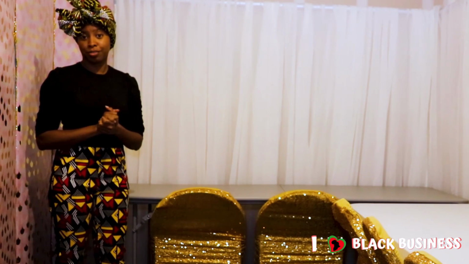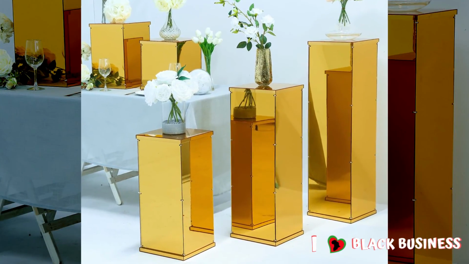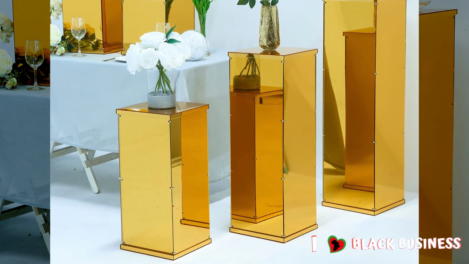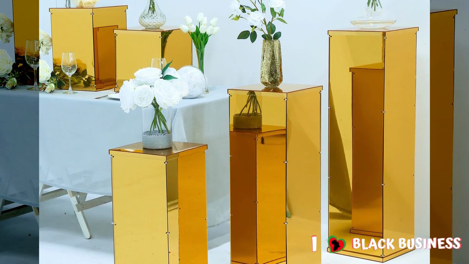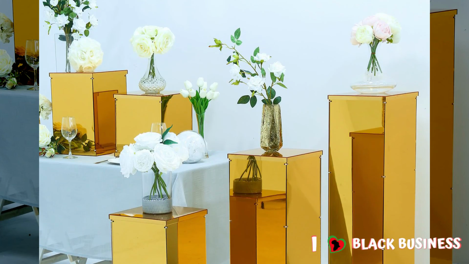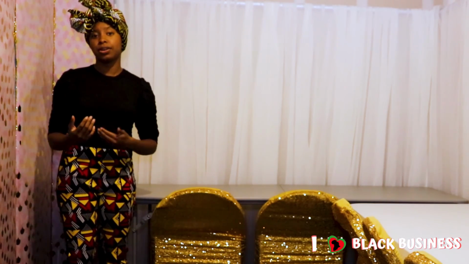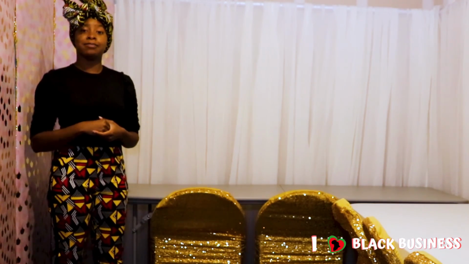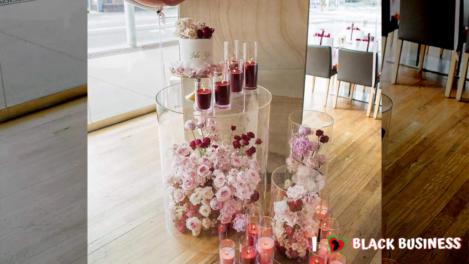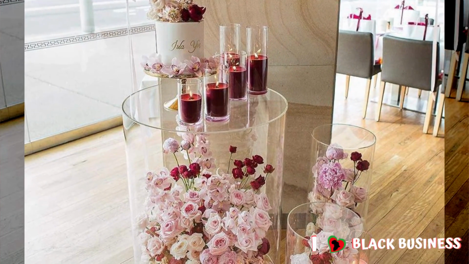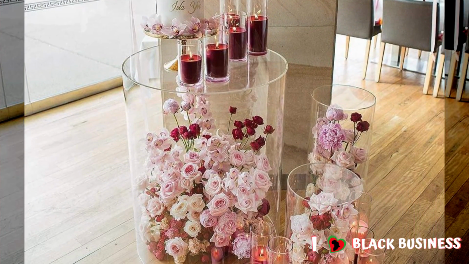Another type of table that is very popular these days are the cylinder pedestals. These are typically 1 to 2 feet in diameter, and they do vary in height. They are cylinders and they are used to display different items. So typically you will find these as a cake table or a treats table at an event. And event planners typically do use them to display decor during styled shoots and other special events.